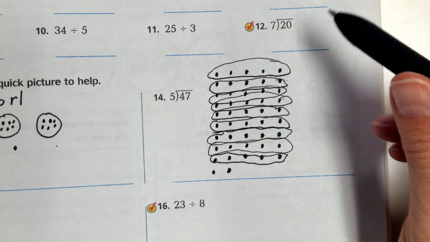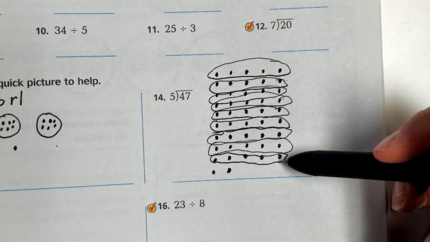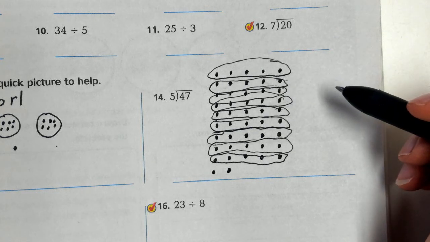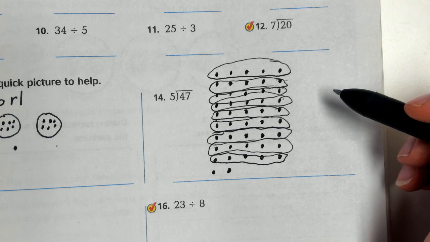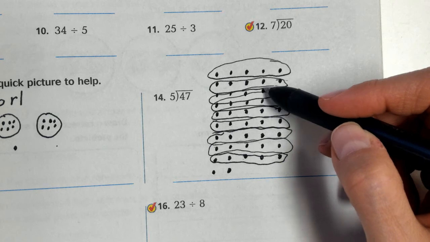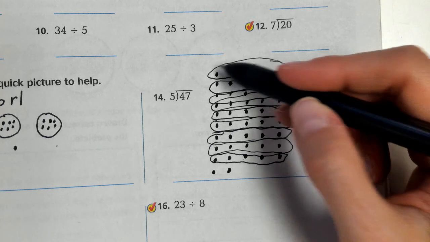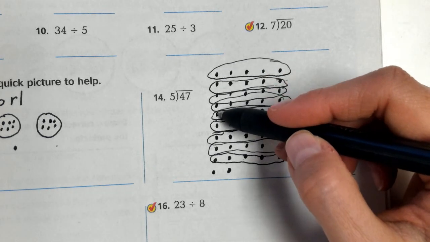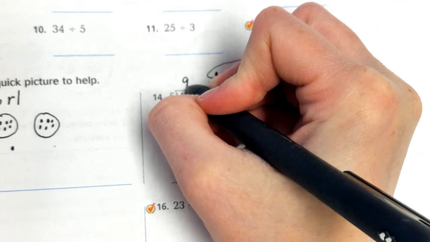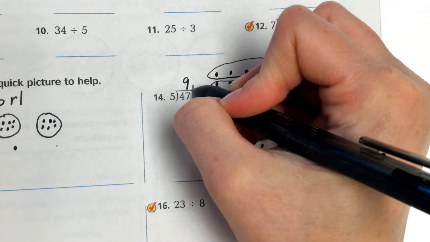Okay, that's fine. All right. So how many complete rows of 5 do you have? Okay, so I have 9 complete groups of 5, and how many do I have left over? 2.